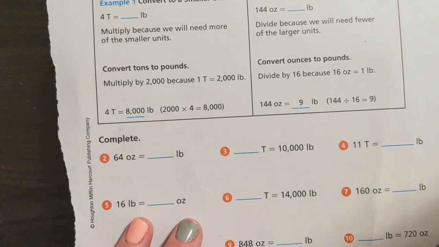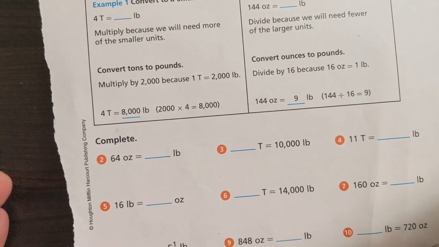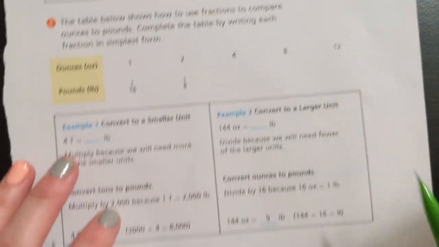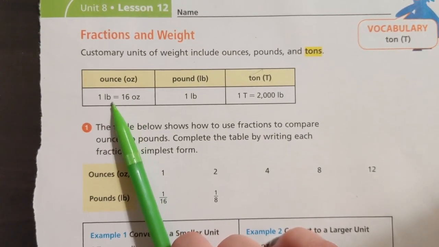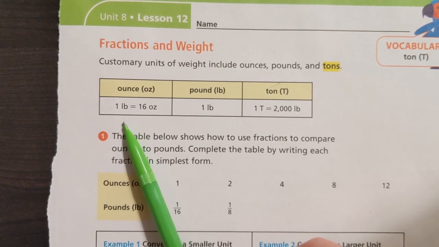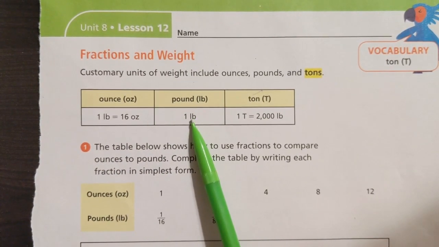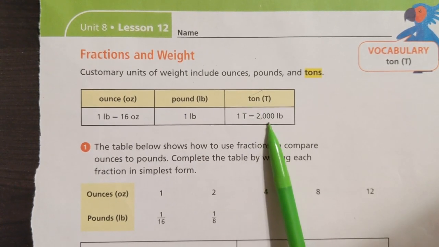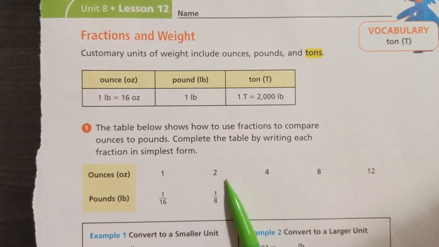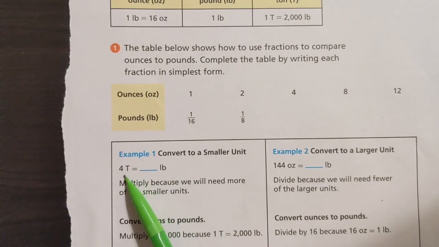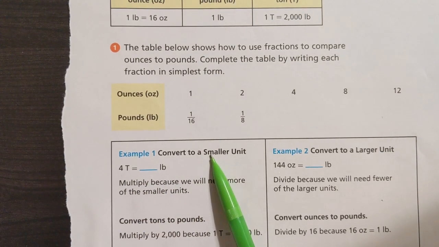And we're going to use all of these example problems that we have. So you can see that they have made their own chart here on page 343. They say in 1 pound, remember LB is the abbreviation for pound, in 1 pound there are 16 ounces, right? And in 1 ton there was 2,000 pounds. So I just kind of showed you some fractions here, and if you want to take a look at that later, you can. They're talking to you about if you go from something larger to something smaller.